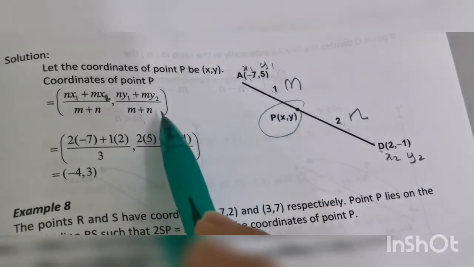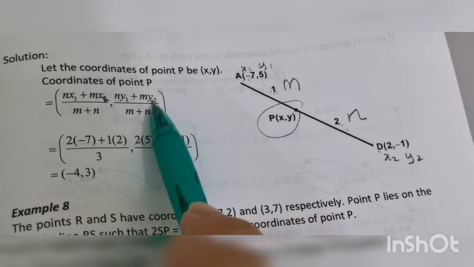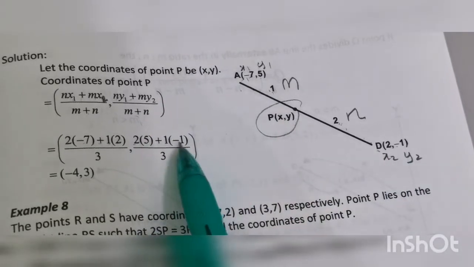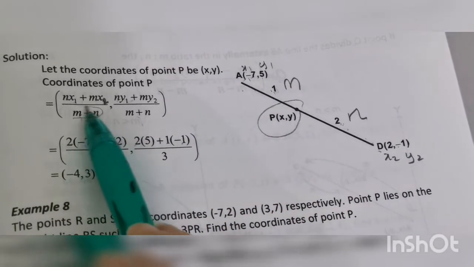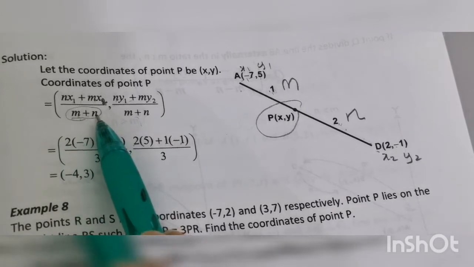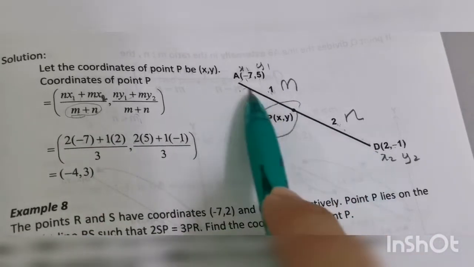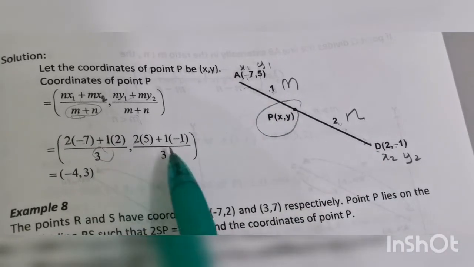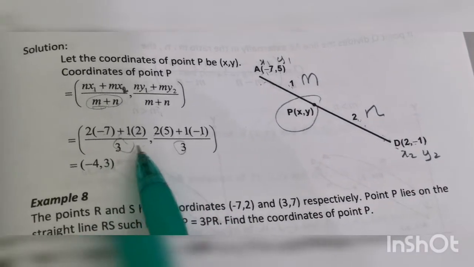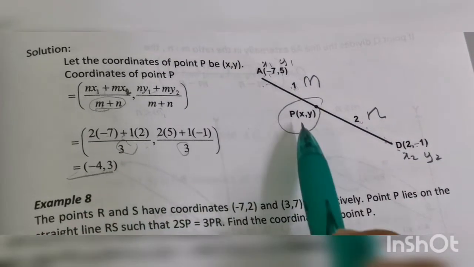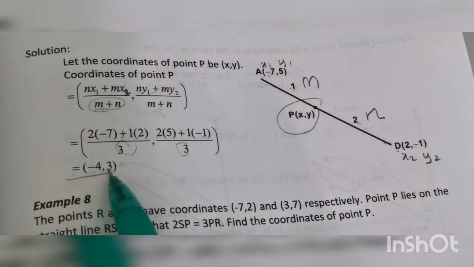And then y2 is -1, we put here. Don't forget the denominator is M plus N, the total ratio, which is 3. After you simplify, you get the answer: the point P is (-4, 3).